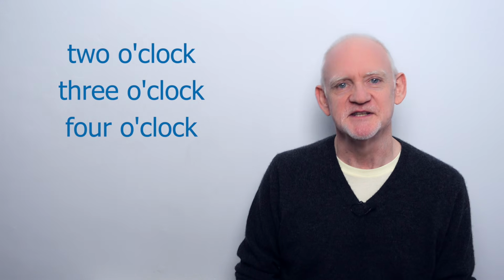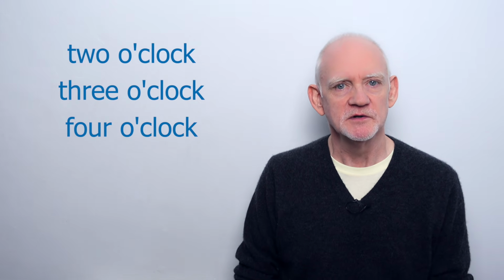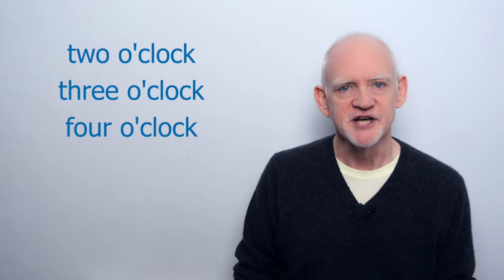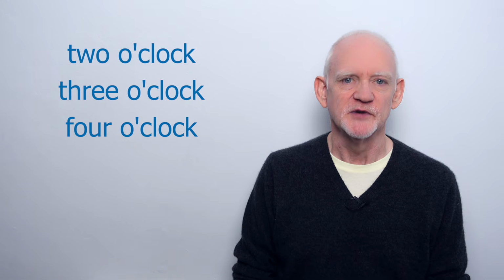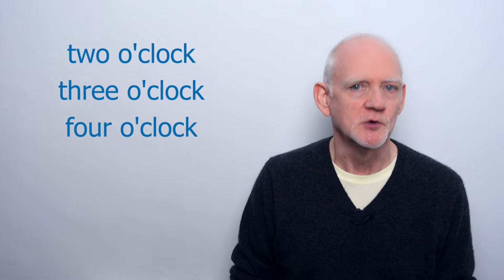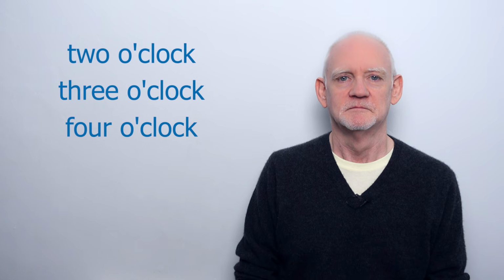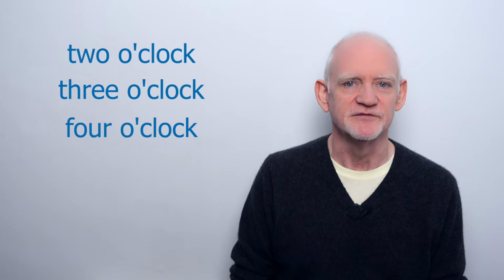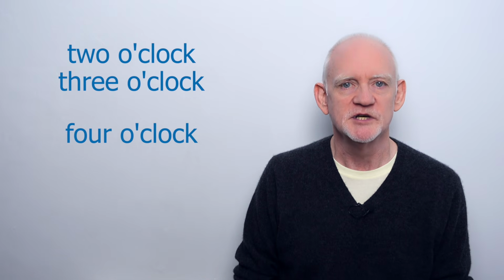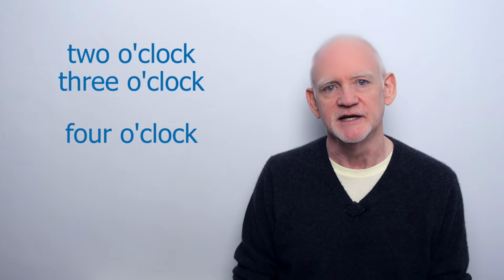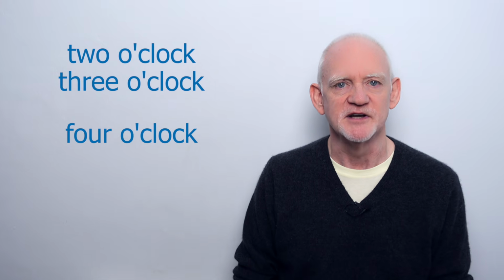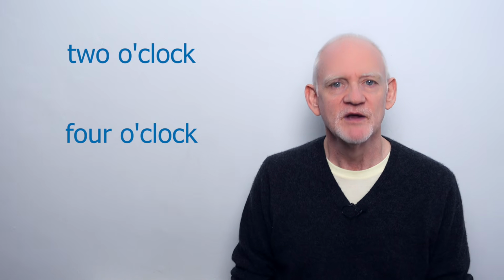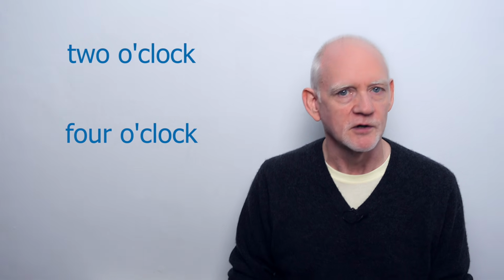Look at these three phrases. English speakers around the world pronounce these quite similarly, but not identically. In general American accents, the three phrases are rhythmically similar to each other: 2 o'clock, 3 o'clock, 4 o'clock. But in England, in my kind of accent, there's a rhythmic difference between the first two and the third, which takes markedly longer to say. You can hear this if I repeat the phrases on a loop. For example, 2 o'clock, 2 o'clock, 2 o'clock, 4 o'clock, 4 o'clock, 4 o'clock.